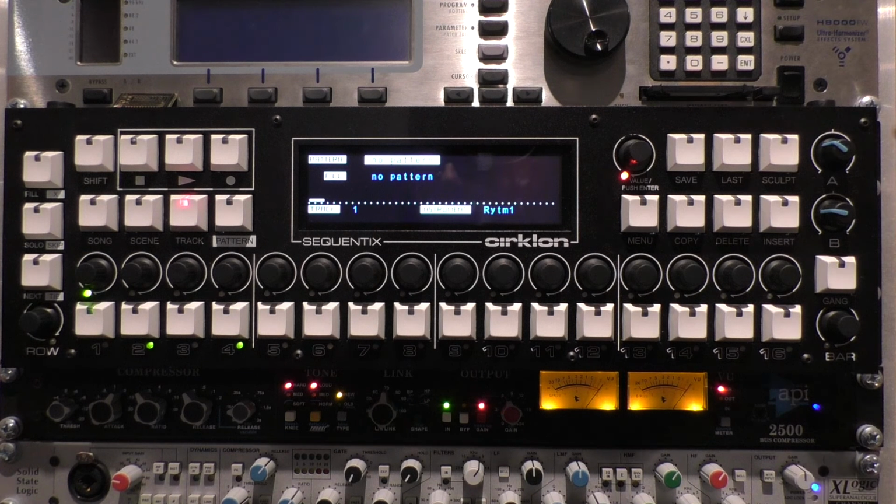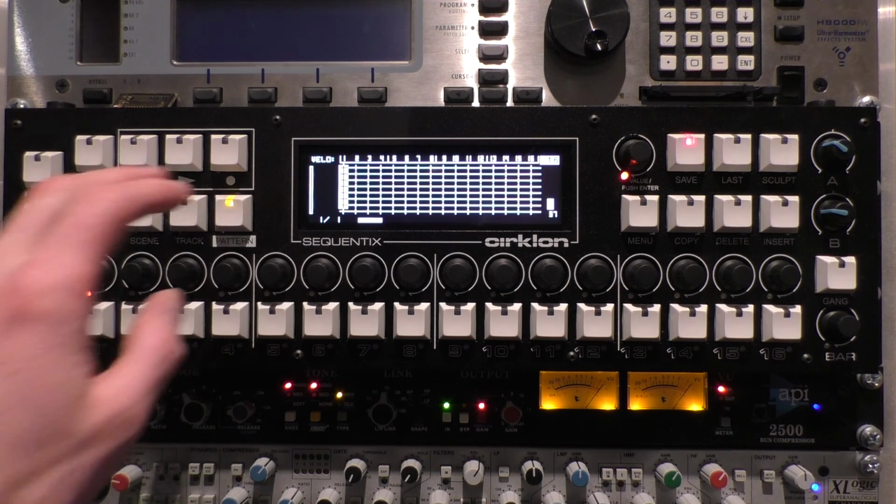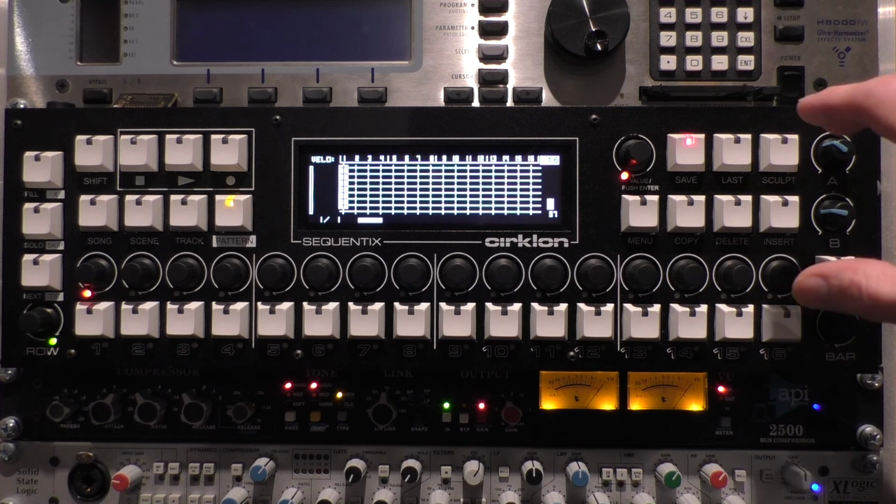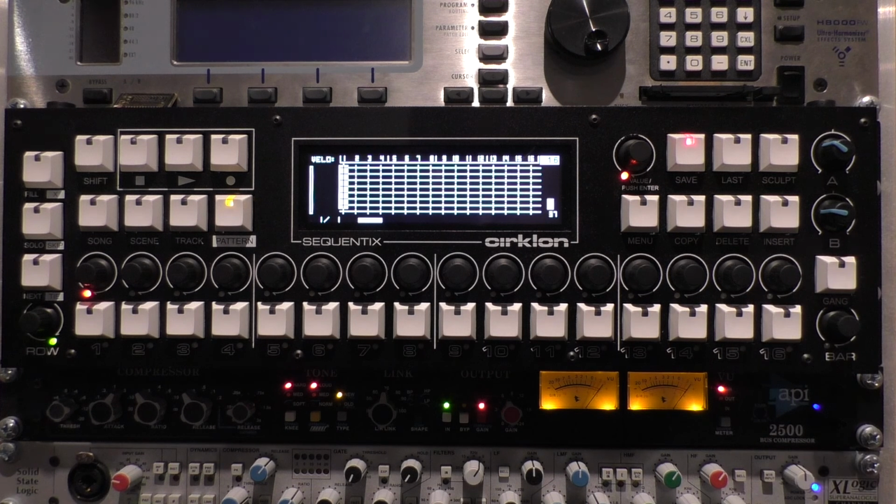So when I program drum machines, first of all, I set them up. You only have to do this once for every drum machine that you own and want to sequence. I fix the rows so the Cirklon knows which note goes to which drum voice.